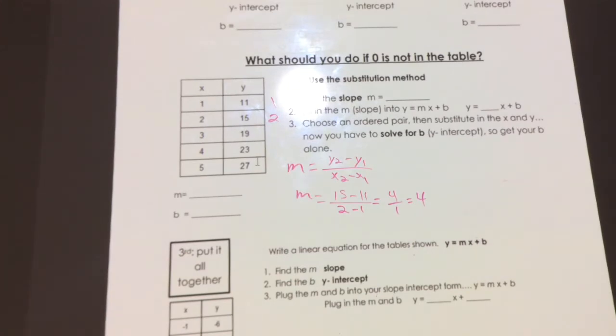Luke, what'd you get? 4/1. Everybody else get 4/1? If you're still working on it, take your time. We're not trying to rush you, just trying to get you out in a timely manner. I got 4 as well. We're okay there? Now, does anybody remember what the slope-intercept form is, Stephen?